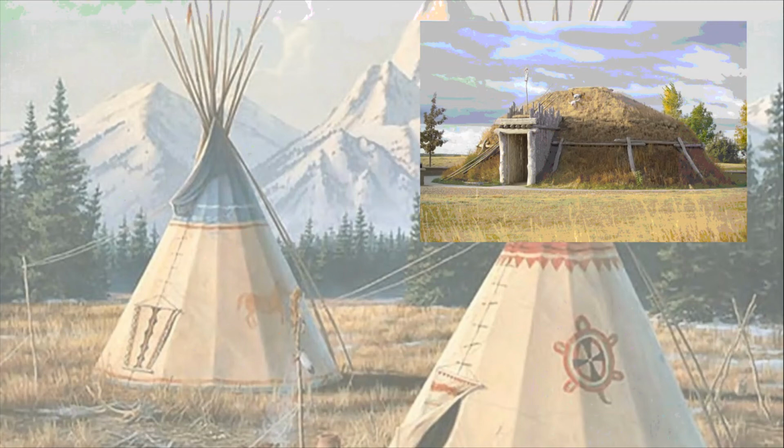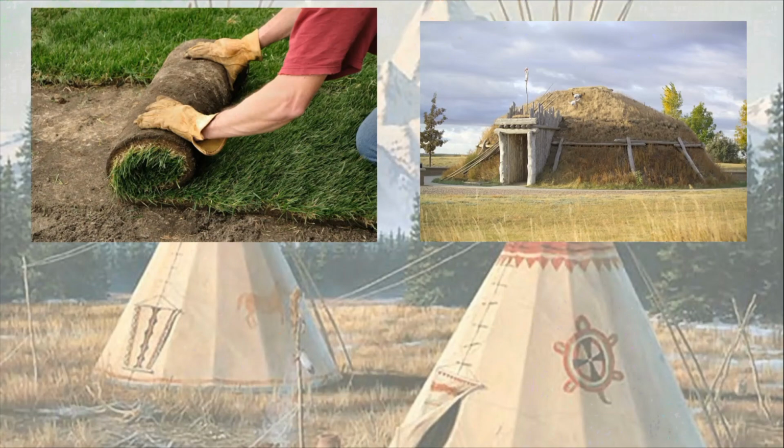You can see the outside, how it just blends in with the grass, with the terrain, because they used that sod. They used the grass over top as the covering. So this is what sod is. You may have seen sod, if you're digging dirt, sometimes big clumps of the grass stick together because of the roots in the dirt, and that's what sod is.